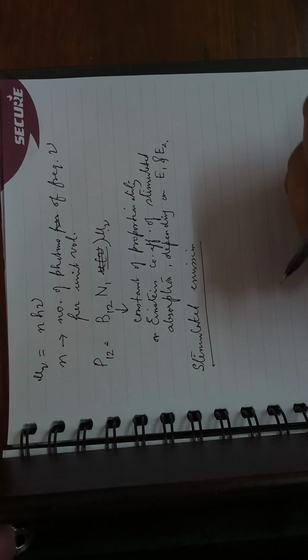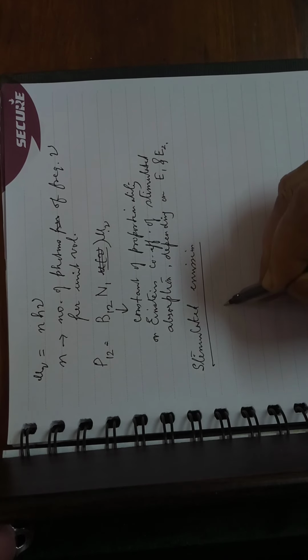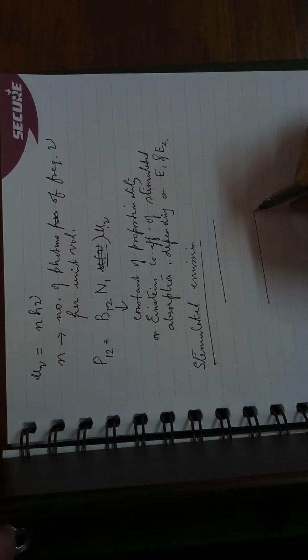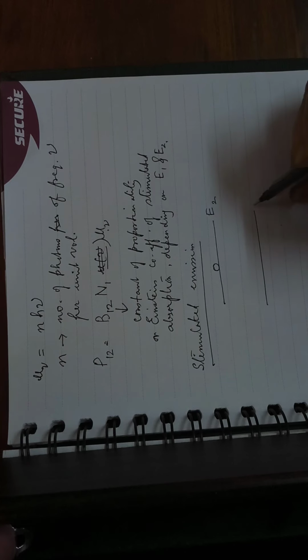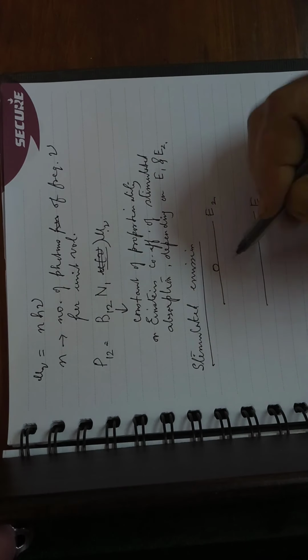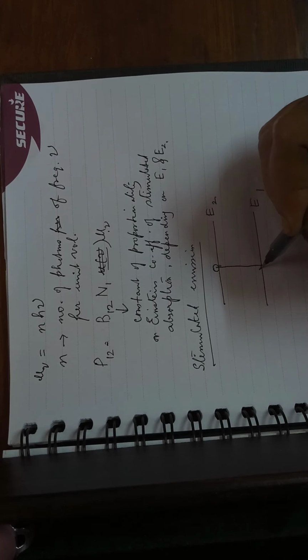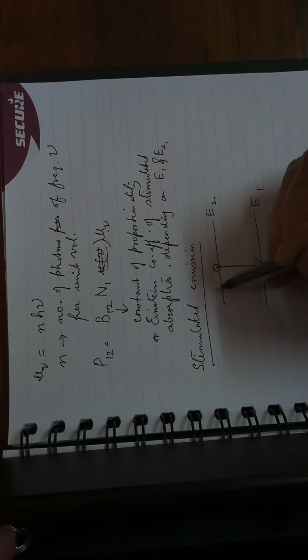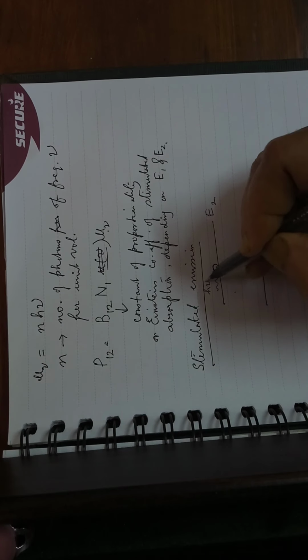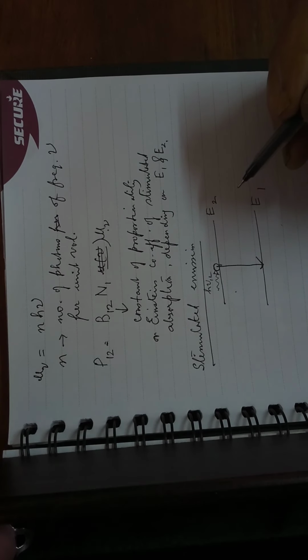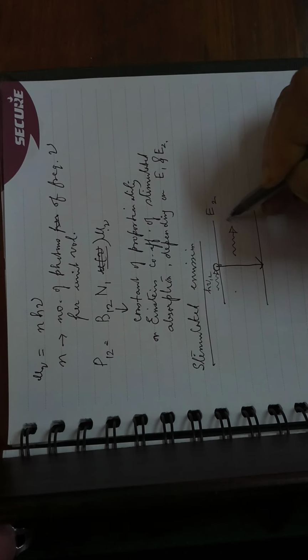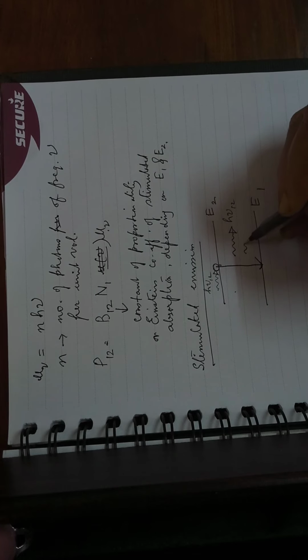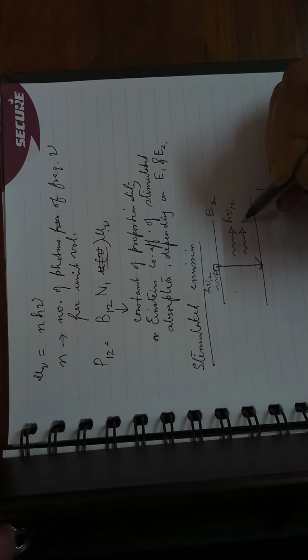Stimulated emission takes place for an atom in the energy level E2, and it comes back to E1 due to a photon of energy h nu 12 acting on it, and this emission will result in two photons, h nu 12 and h nu 12, after the emission process.